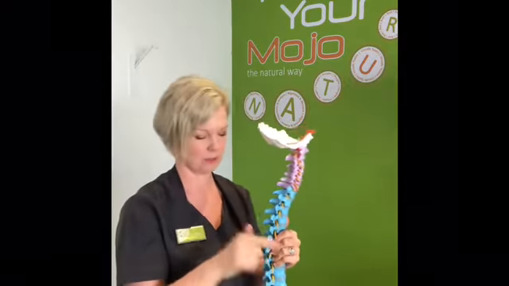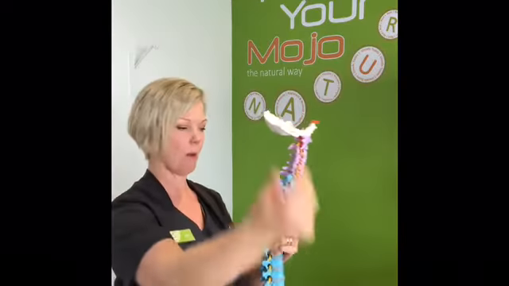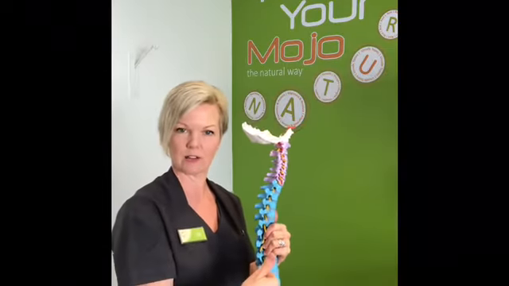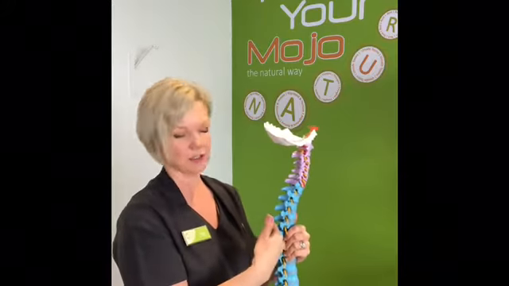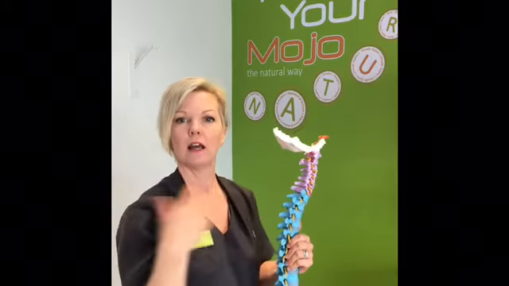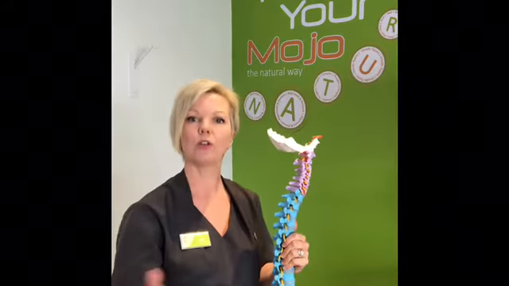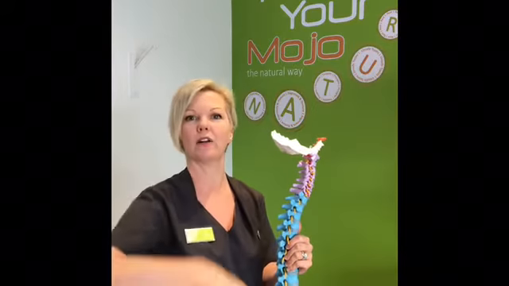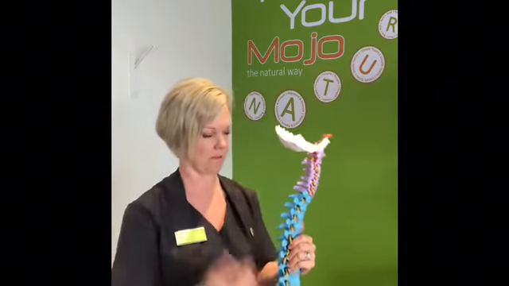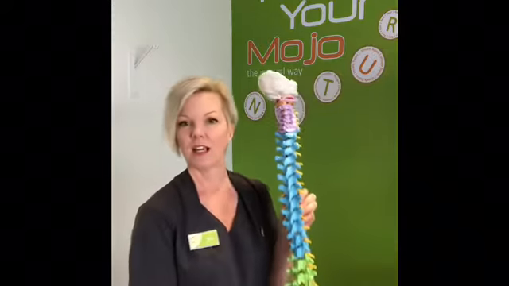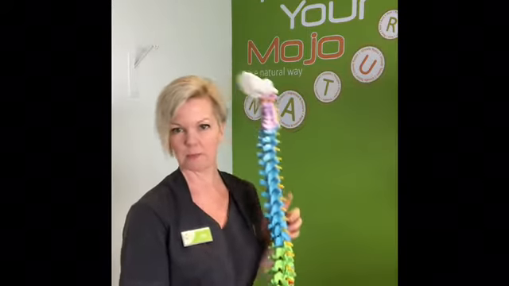But also, interestingly, there's a feedback mechanism. What actually happens is messages come back from those cells, tissues and organs into the spinal cord, up to the brain to say what's actually happening. So you've got this constant feedback loop going on all of the time, okay? So that's a little bit of anatomy about the spine.